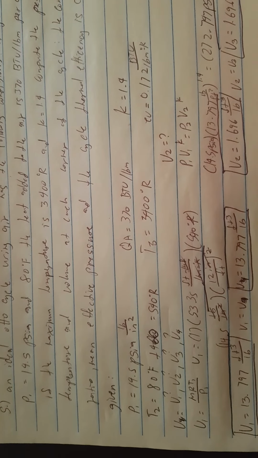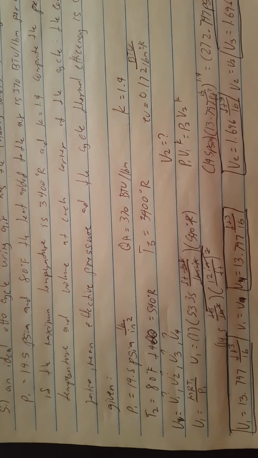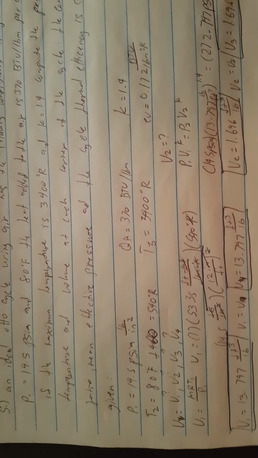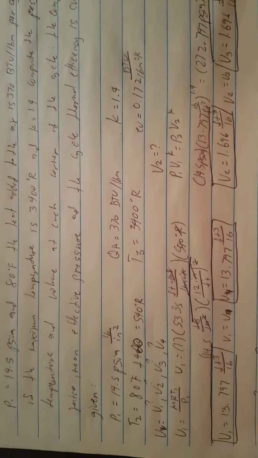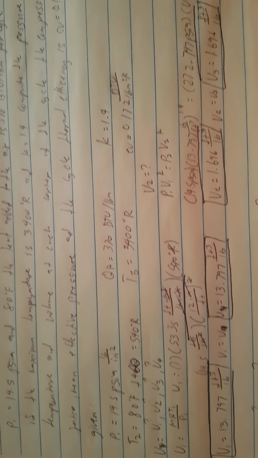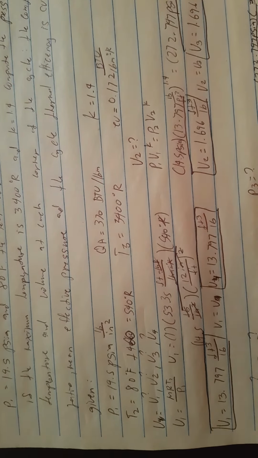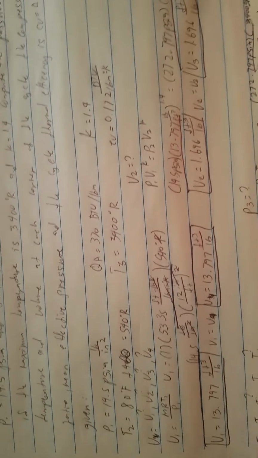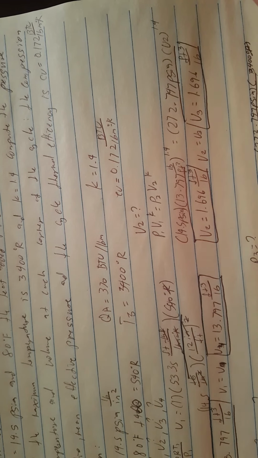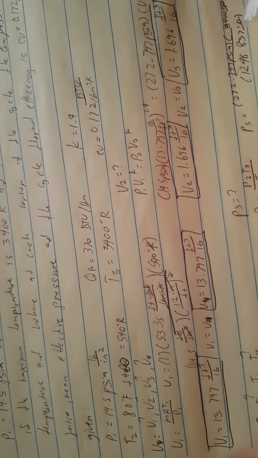The maximum temperature is 3,400 degrees R and k is equal to 1.4. Compute the pressure, temperature, and the volume of each corner of the cycle, the compression ratio, mean effective pressure, and the cycle thermal efficiency. Cv is equal to 0.172 BTU per pound mass degree R.